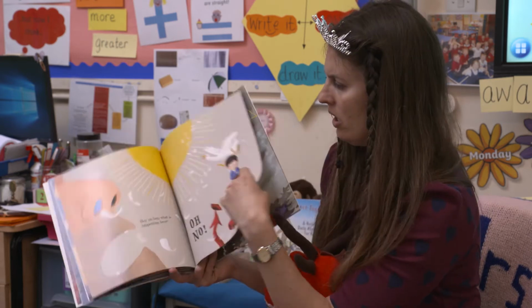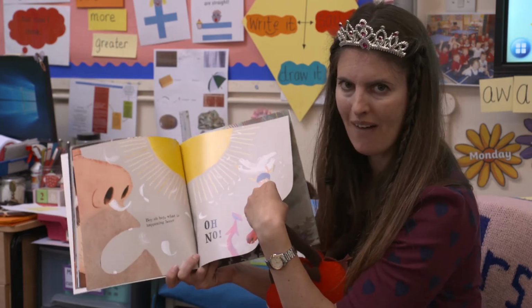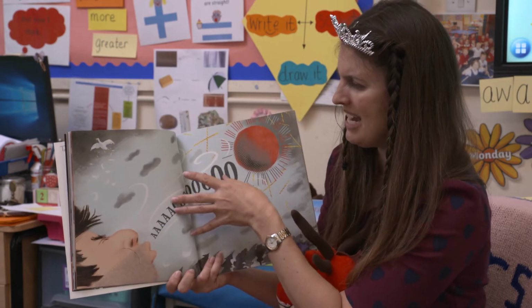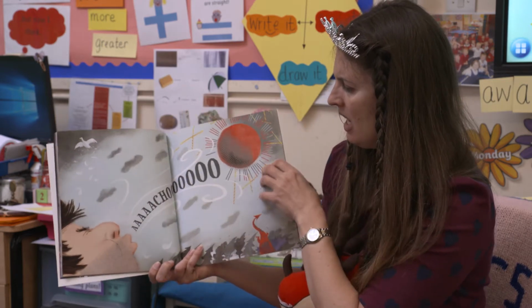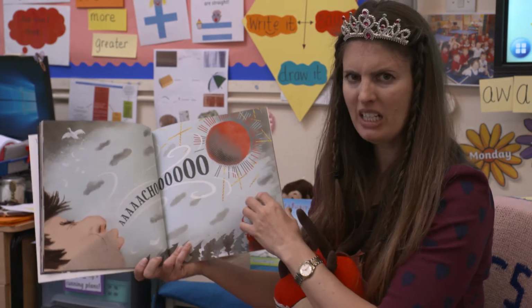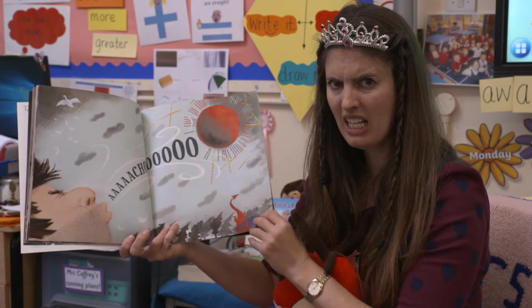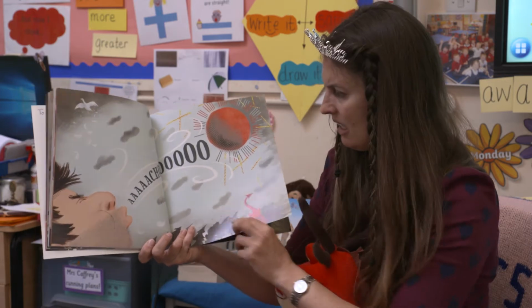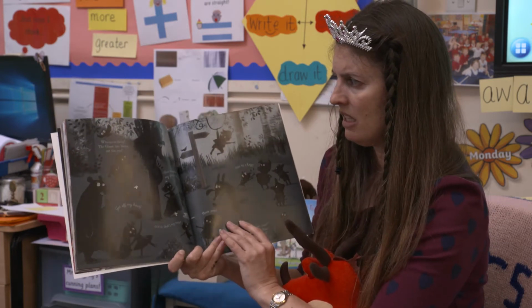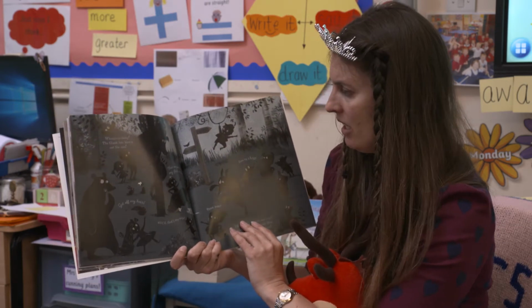Look, the sun was bright yellow and fiery, but the dragon's massive, windy, blowy sneeze has made the sun go all dull and like burnt out. Oh no, do you think he's put the sun out with his sneeze? Whoops-a-daisy, the giant has blown out the sun.